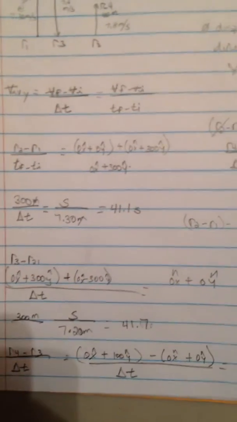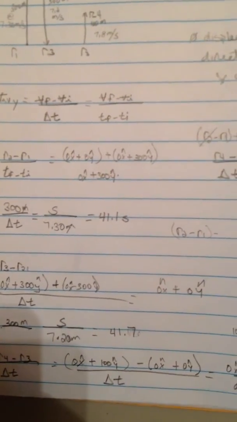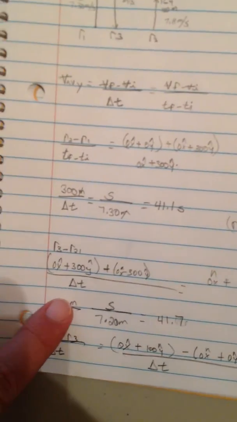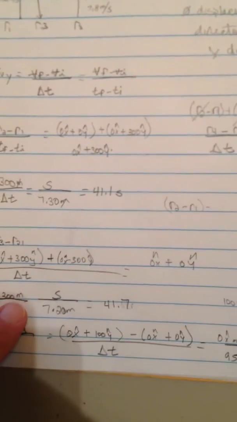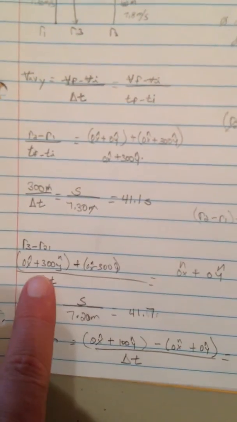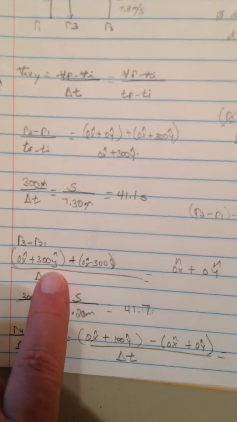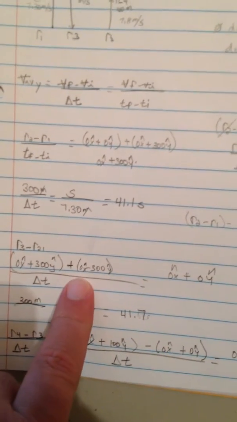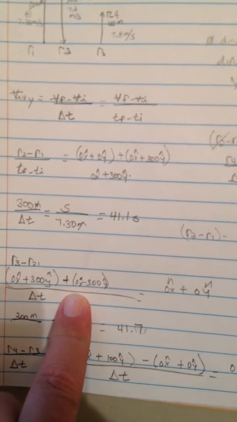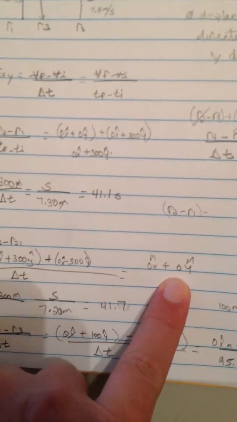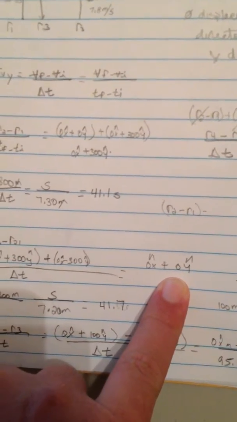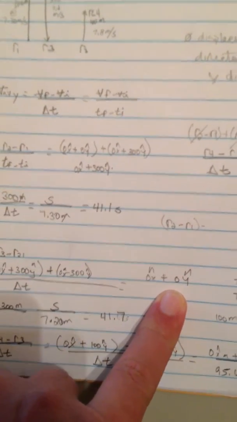Alright. We do R3 minus R2. That gives us 0 x hat plus 300 y hat, plus 0 x hat minus 300 y hat, over time, which gives us 0 x hat, 0 y hat.